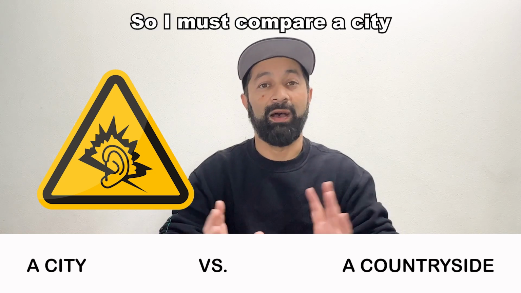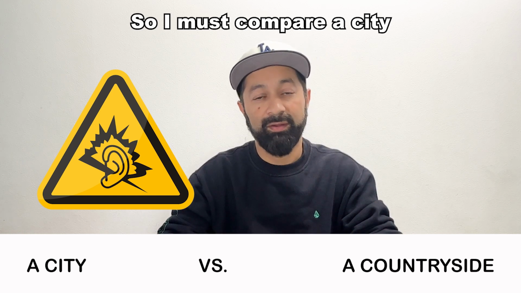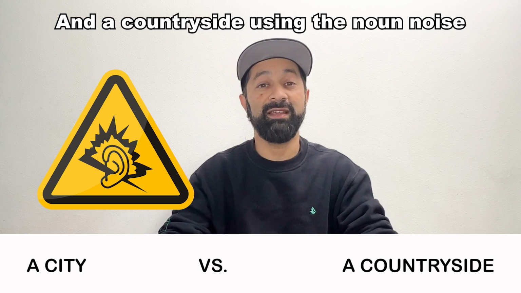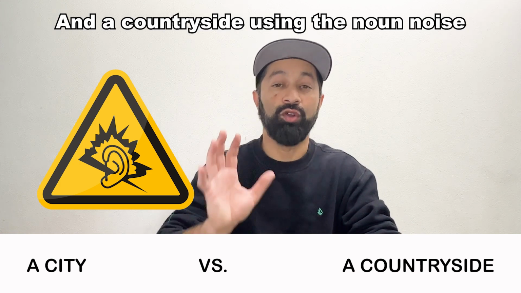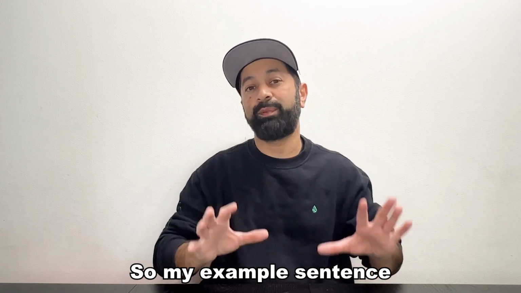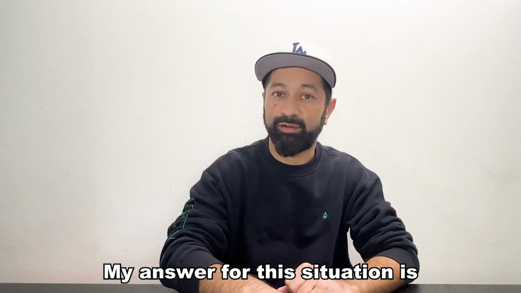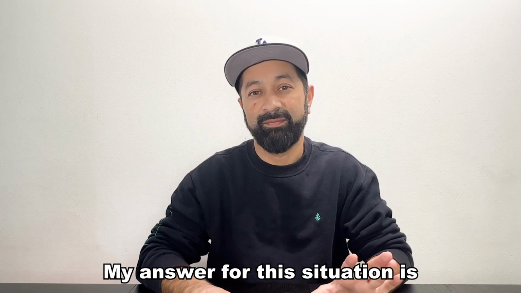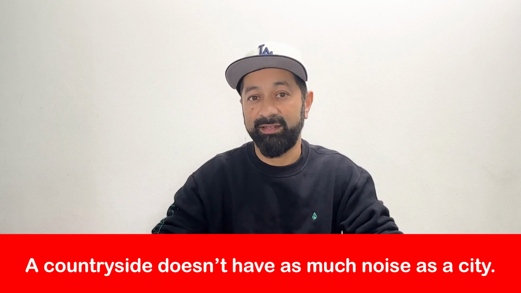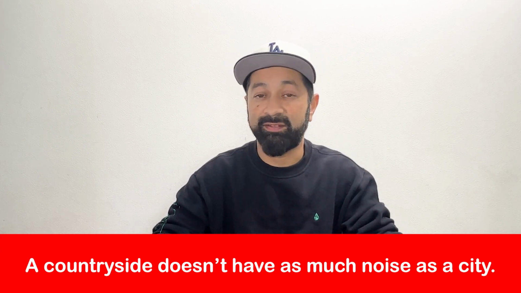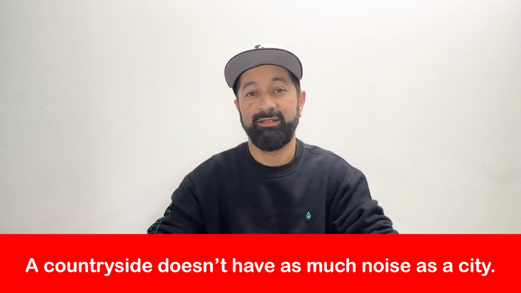So I must compare a city and a countryside using the noun noise. So my example sentence, my answer for this situation is: a countryside doesn't have as much noise as a city.